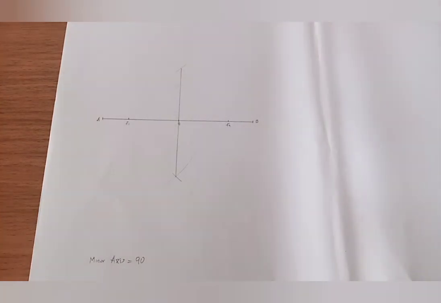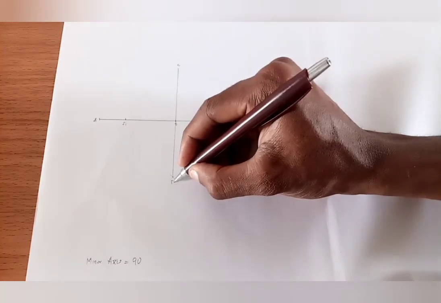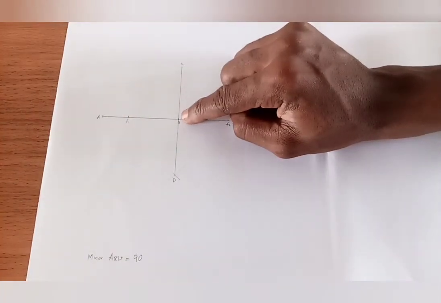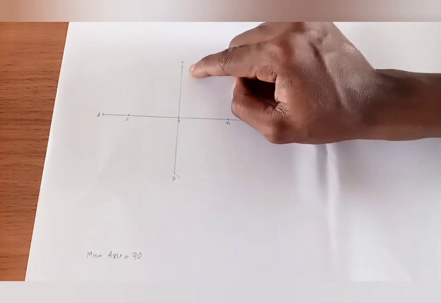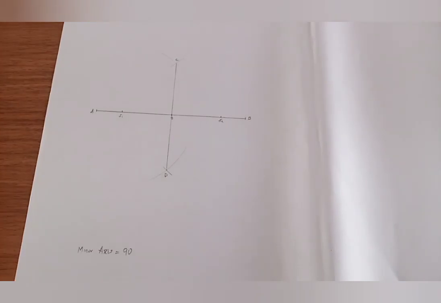So I said in this class I'll be using the auxiliary circle method, which is quite easier and efficient, fast as well. So what I'll be doing is, with center O, I'll be drawing concentric circles. I'll be drawing my circles from this point C and this point D. I'll draw my first circle as radius OC, and the second circle will be radius OA. So that's what I'll be doing next.